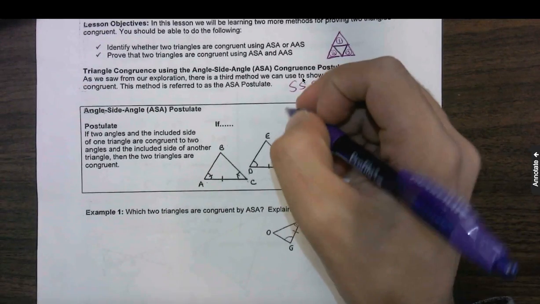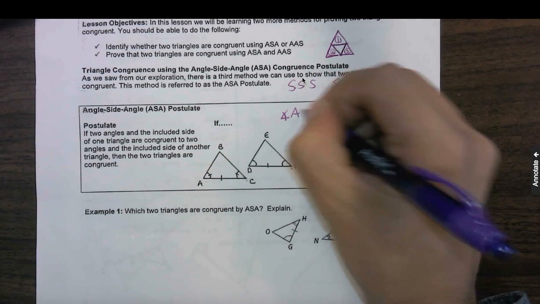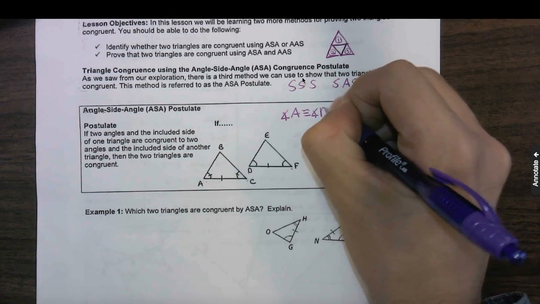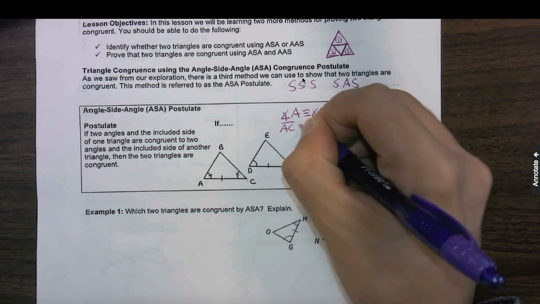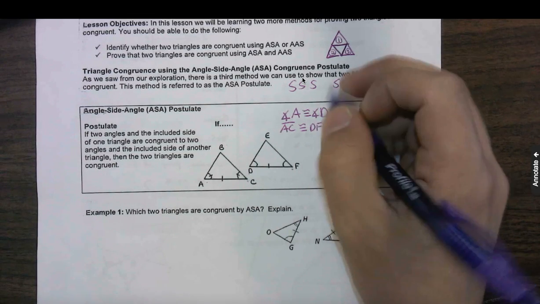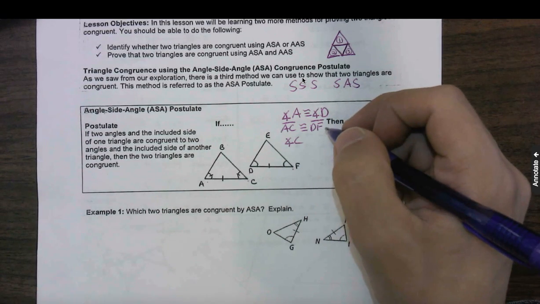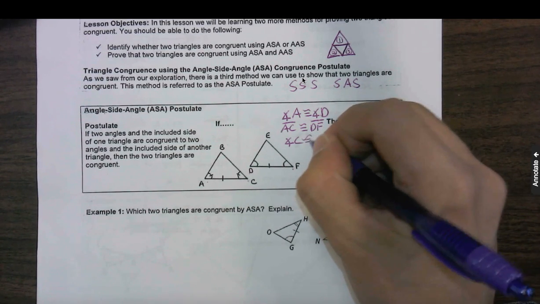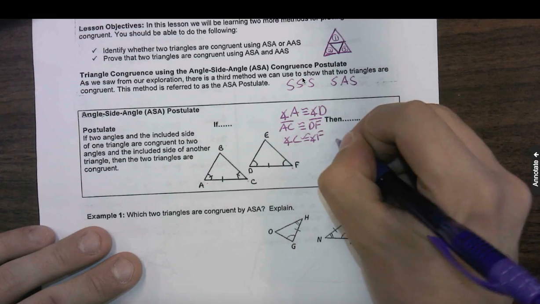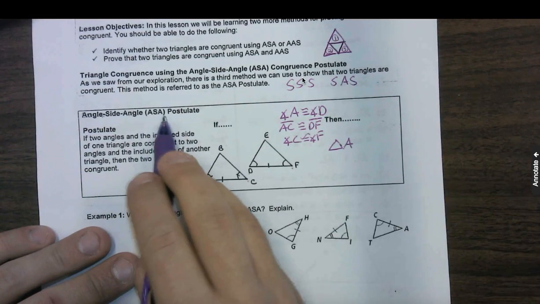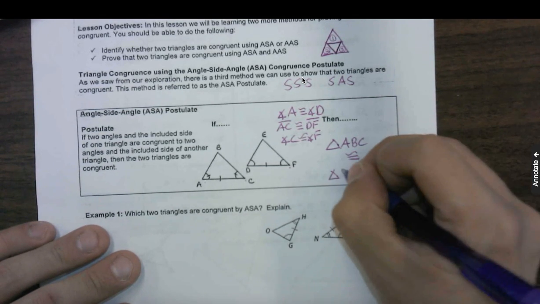So if we're allowed to say that angle A could be congruent to angle D, and if we can say that segment AC is congruent to DF, this allows us also to say angle C is congruent to angle F. Just based off of that, we're allowed to say collectively that based off of angle, side, angle, triangle ABC is congruent to triangle EDF.